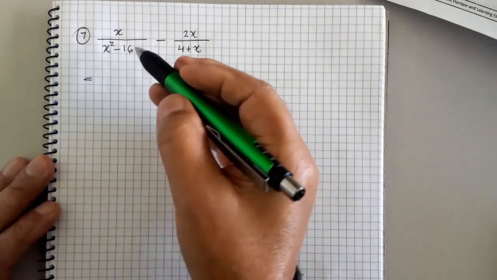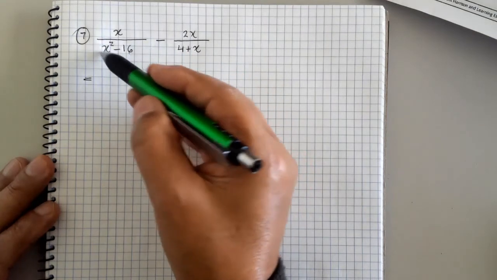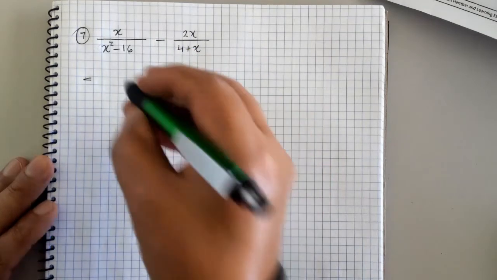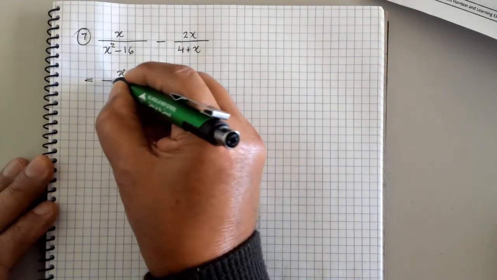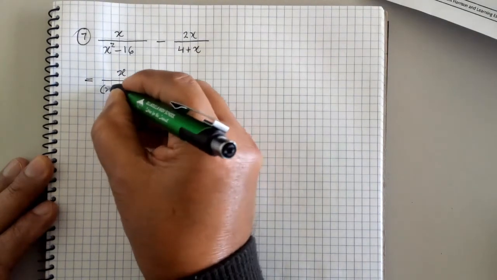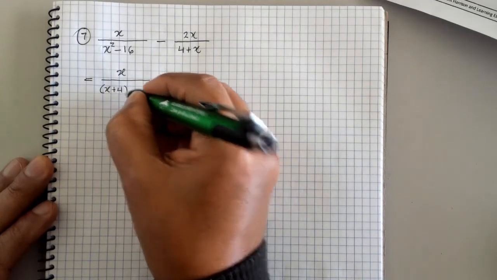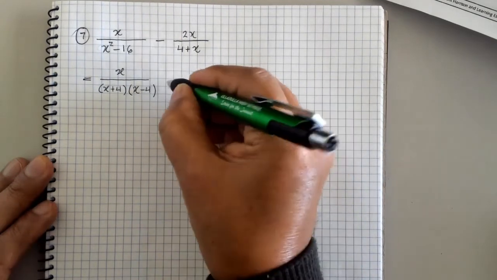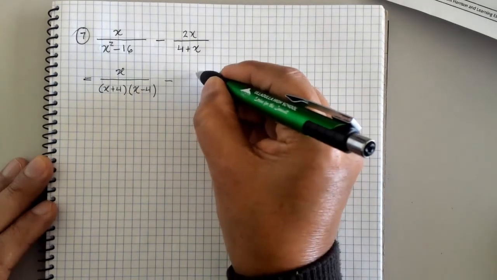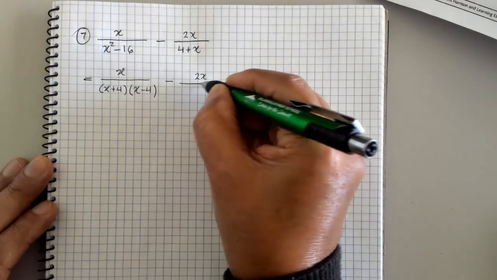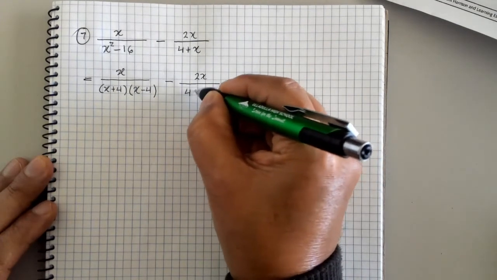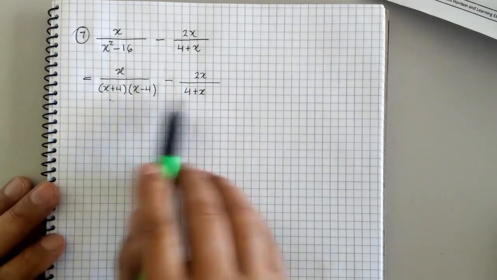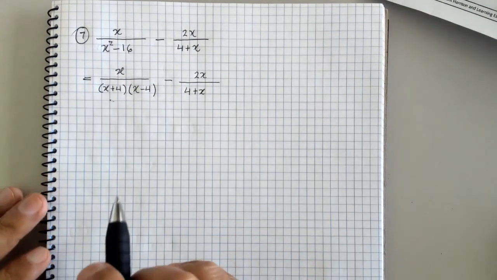You can see that the bottom of this fraction is the difference of two squares, so this becomes x plus 4 multiplied by x minus 4, and then we're gonna take away 2x over 4 plus x. Then we're gonna look at these two denominators and see what is missing.